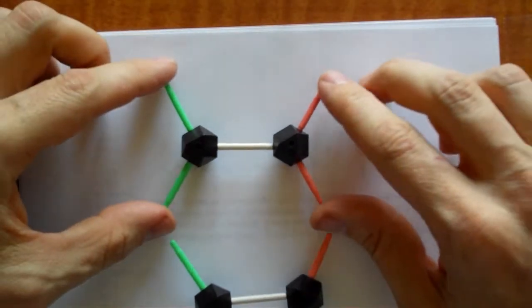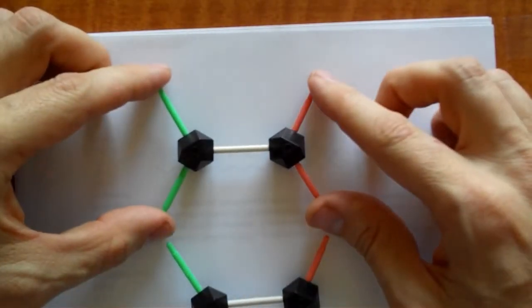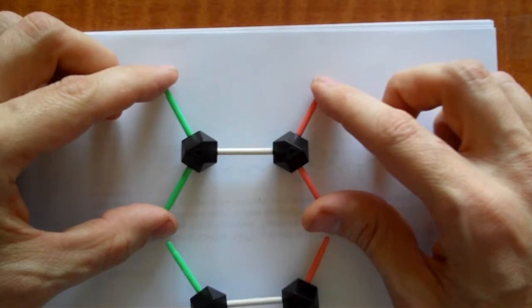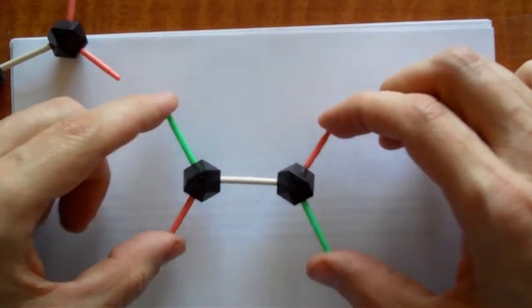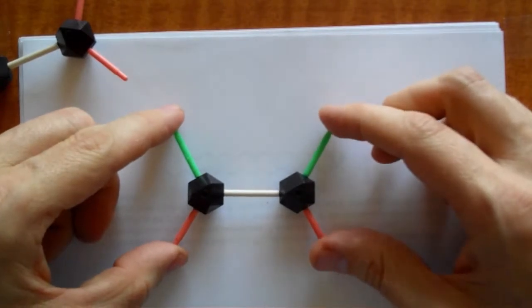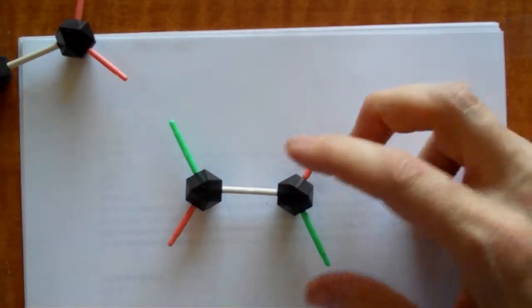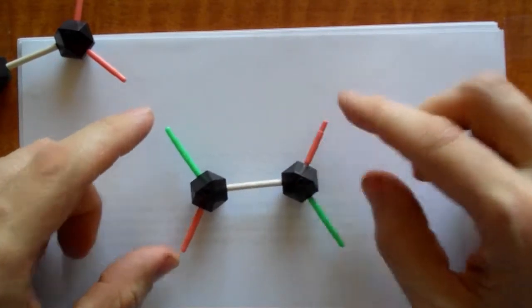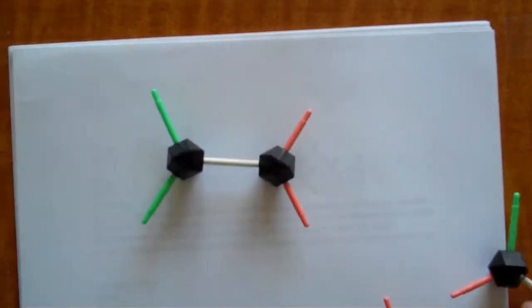Because look, you can see that if we could break this double bond, twist it, and reform it, it would be the same thing. So this does not exhibit cis-trans isomerism. These two do. If I could take this double bond and break it and reform it, it'd be something different than it was in the beginning, right? So this exhibits cis-trans isomerism. These are trans with respect to each other, these are cis with respect to each other, and these are neither.